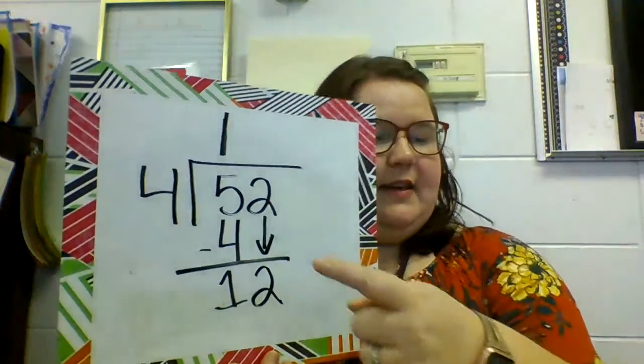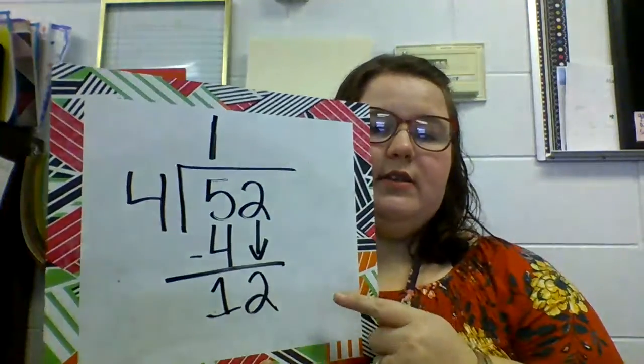And now I have to see, then I'm going to go to step 1. 4 goes into 12 how many times? Well, 4 can go into 12 3 times. So I'm going to write the 3 on top. And then I know 4 times 3 is 12, so I'm going to subtract 12, and I get an answer of 0, so I have no remainder. So 52 divided by 4, the answer is 13.